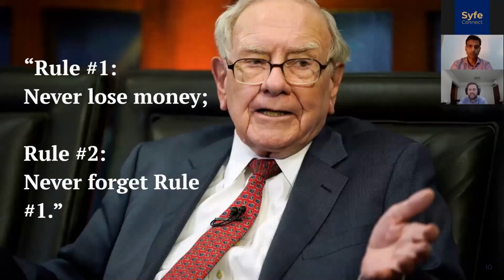This is obviously a recognizable figure, Mr. Warren Buffett, and an equally famous quote from him states that rule number one should be never to lose money, but rule number two should be never to forget rule number one. So what is Warren Buffett really alluding to here? It's this idea of risk.